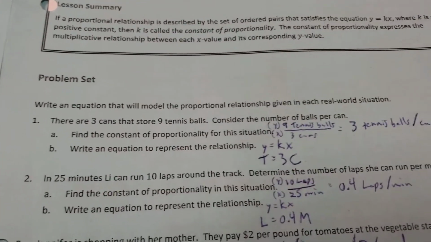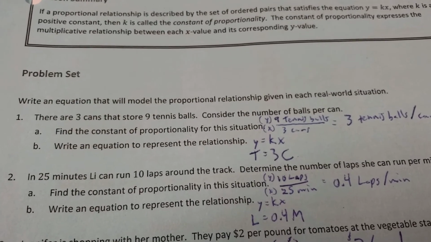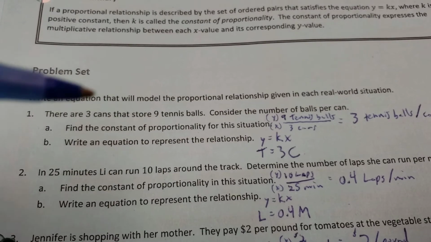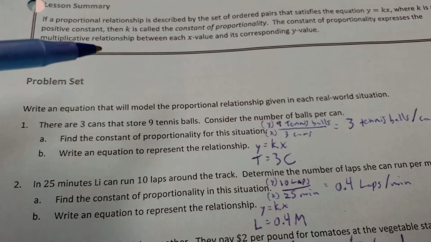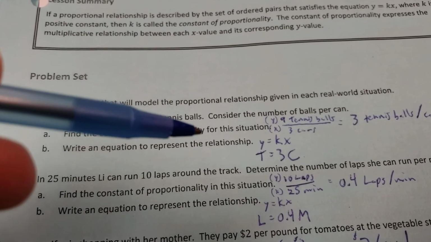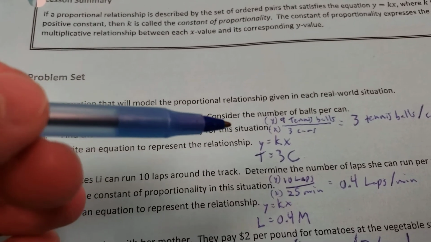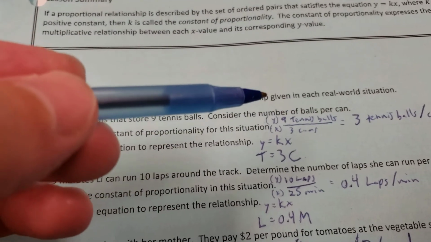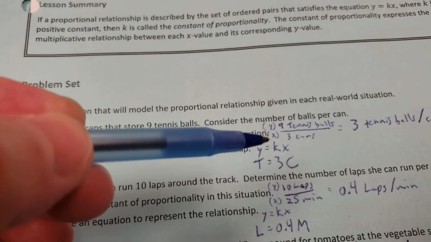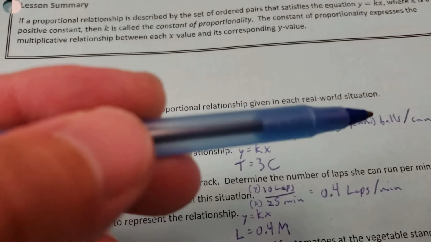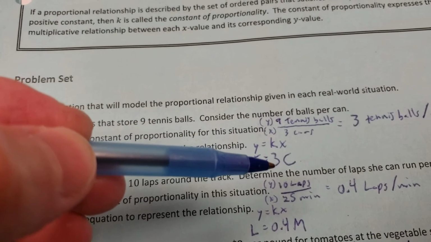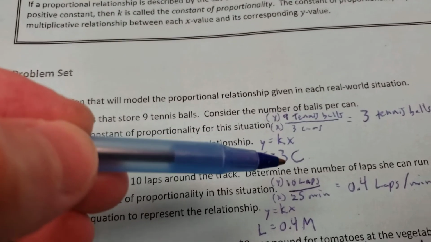All right, we got a few problems here. We want to write an equation and then hopefully get it into something that'll make sense to us. So there are 3 cans that store 9 tennis balls. We want to find that constant of proportionality for this situation. Well, we're trying to find the number of balls per can. So 9 tennis balls in 3 cans. There's my y value on top, my x value on the bottom. Divide them, you get 3 tennis balls per can. So my special number is going to be a 3, my unit rate, or constant of proportionality, or k value.